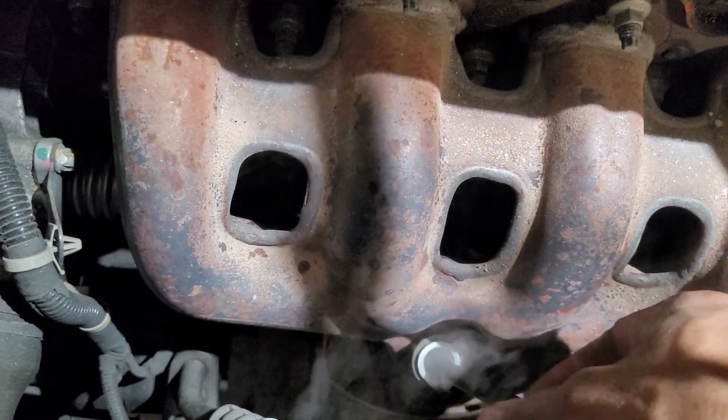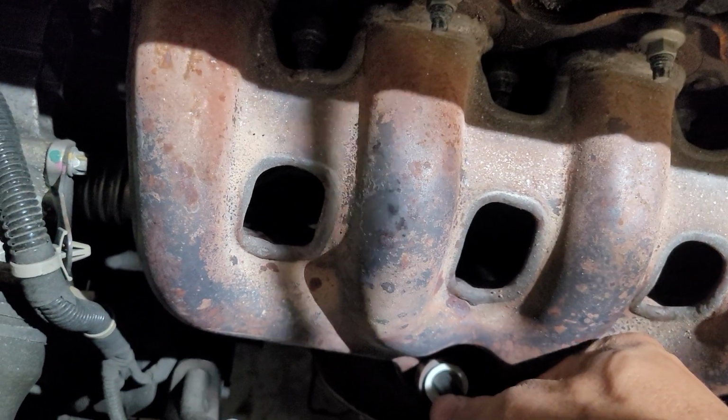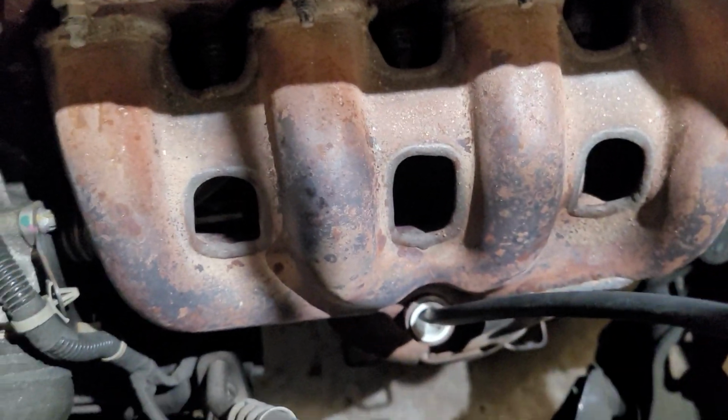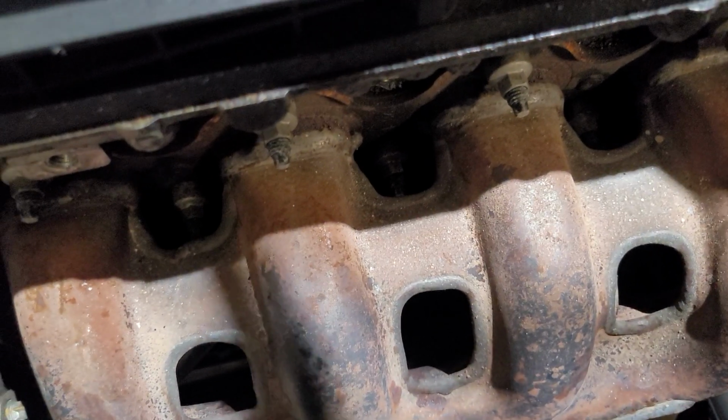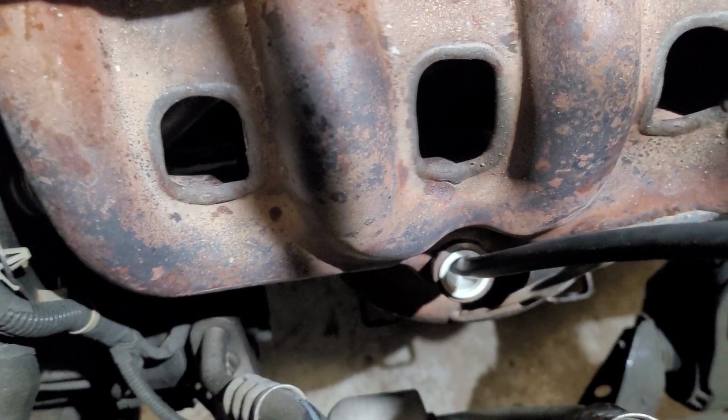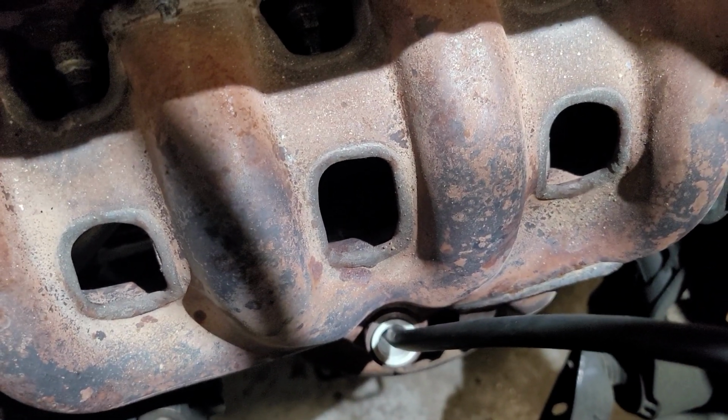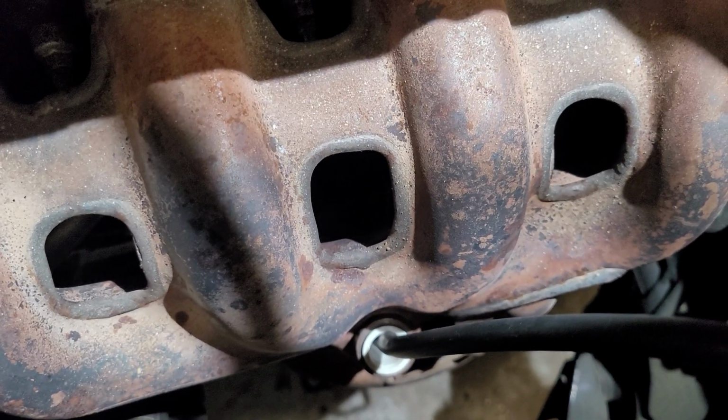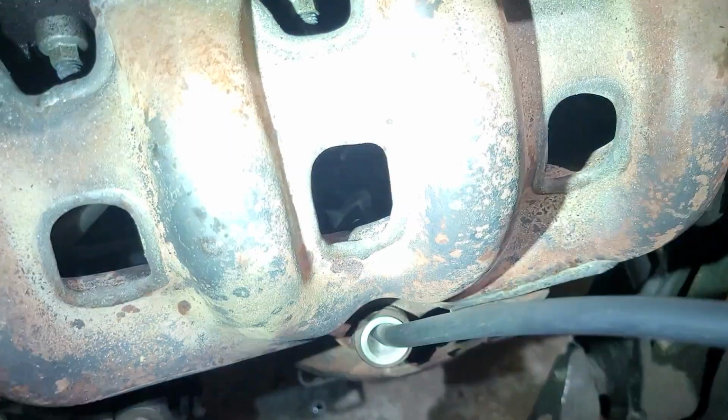Well, there we go, we got some smoke going. All right, set this back in. But anyway, it's diagnosed already. I've pretty much pinpointed the leak. So what I'm gonna do in this case, for sure it's gonna have to come off anyway.